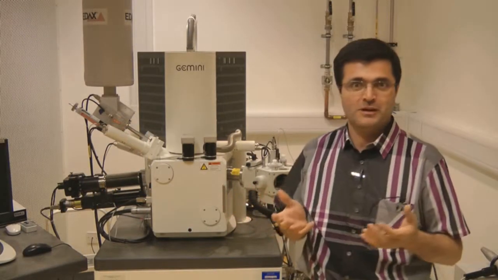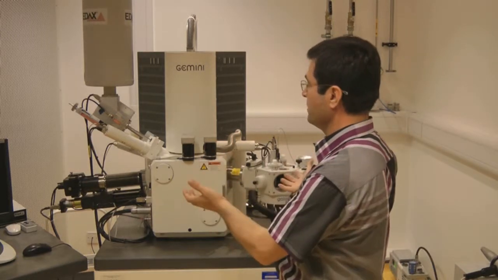We are in one of the electron microscope rooms at the University of Warwick. Electron microscopes use a beam of electrons instead of light and magnets instead of glass lenses, in a similar fashion to light microscopes. There are two main types of electron microscopes: scanning electron microscopes, or SEMs, like this one behind me, and transmission electron microscopes, or TEMs.